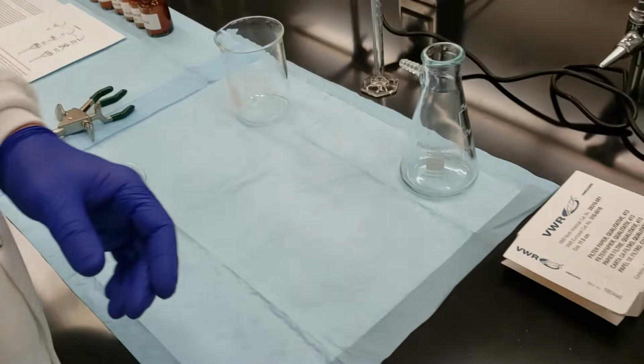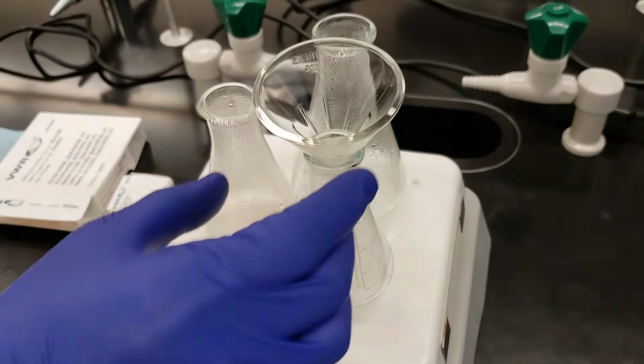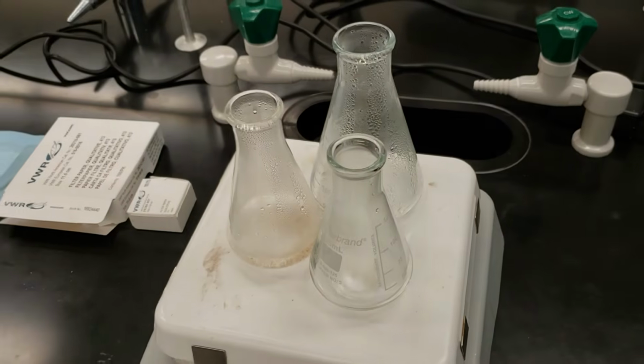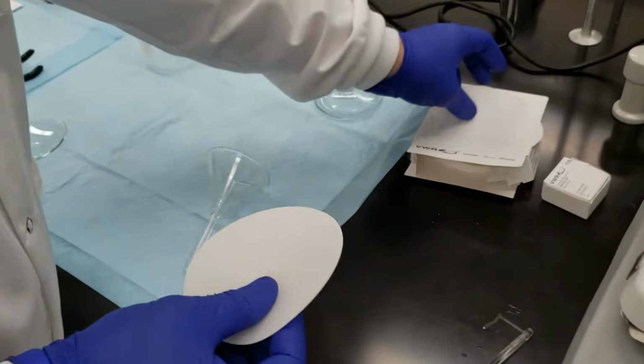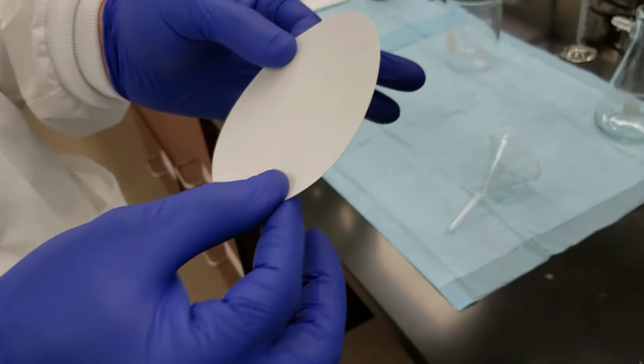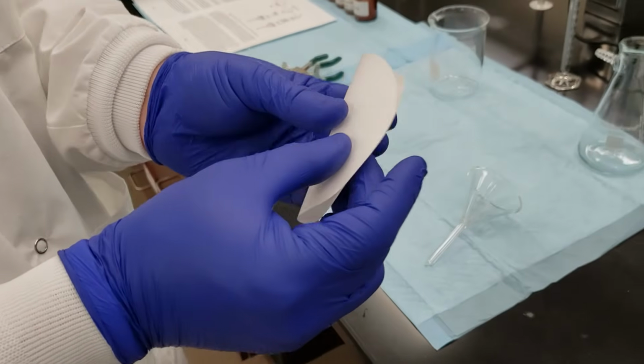We're going to use our short stem funnel. We'll place just like that. First, I'm going to flute some filter paper so that we can catch our sand. We're going to use the quartering method here.